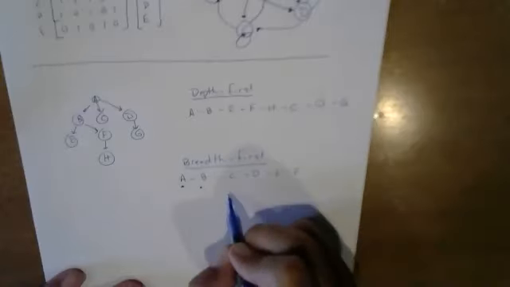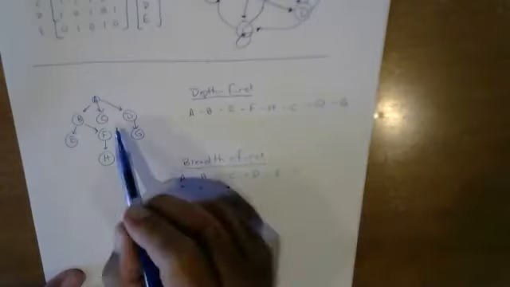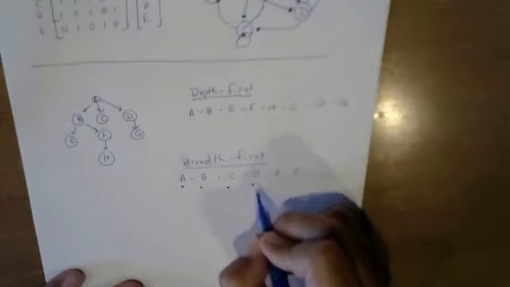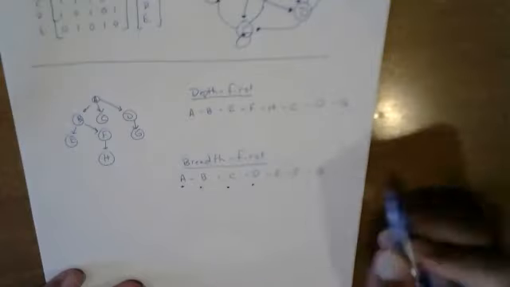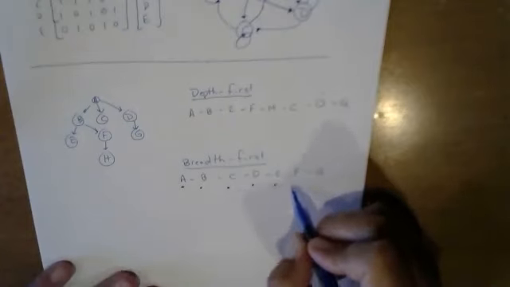Good. Now I'm going to go to C. Where can C go? Nowhere. I don't have a line from C to F. Now I go to D. Where can I go? To G. Now I check E. Where can I go? Nowhere that I haven't been already.